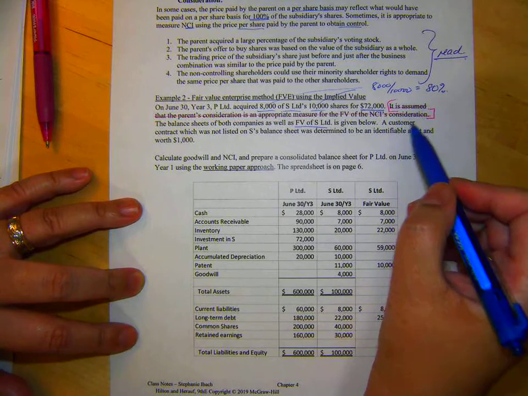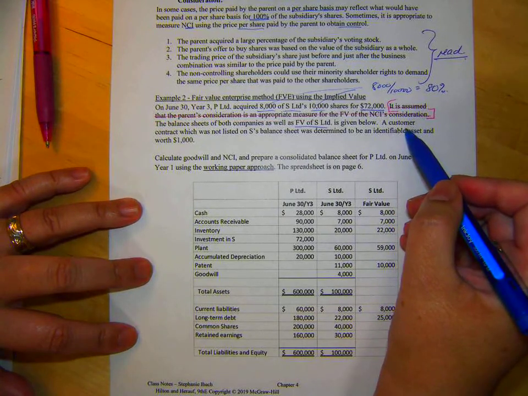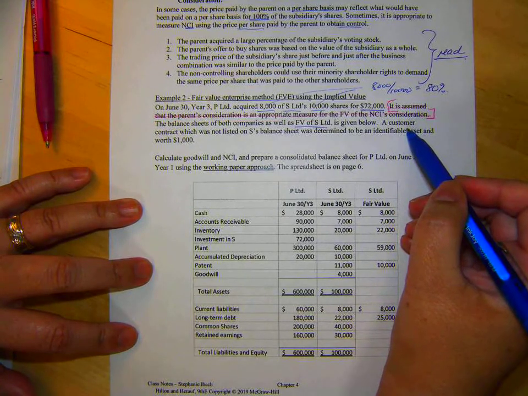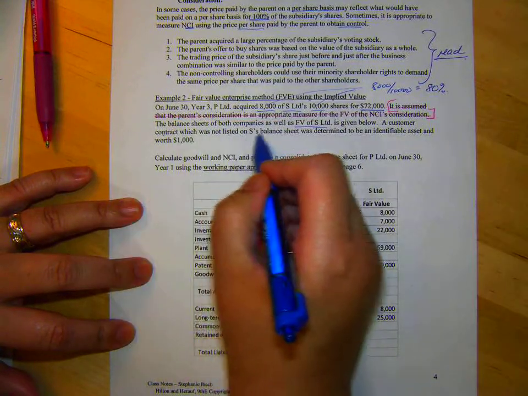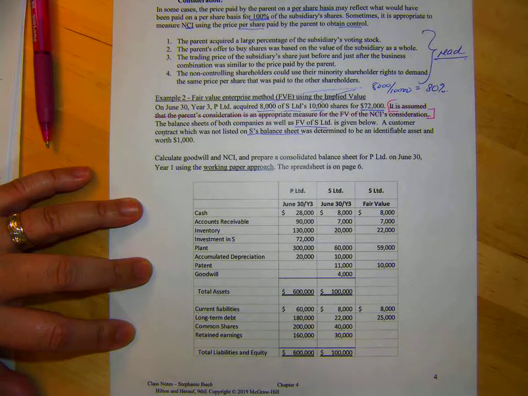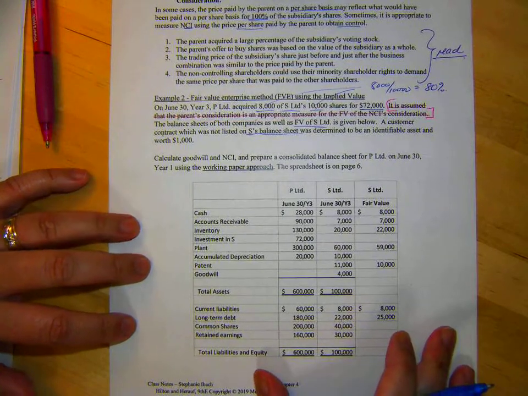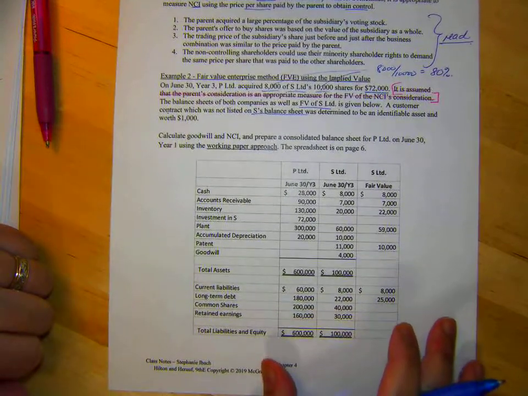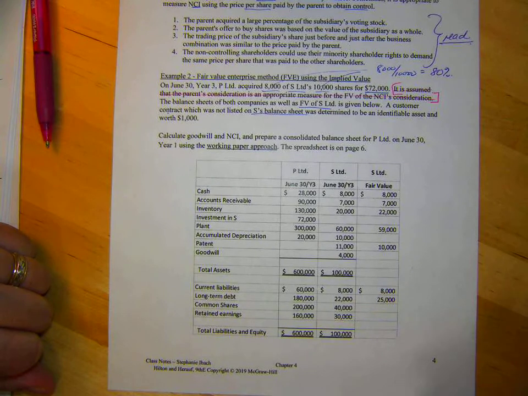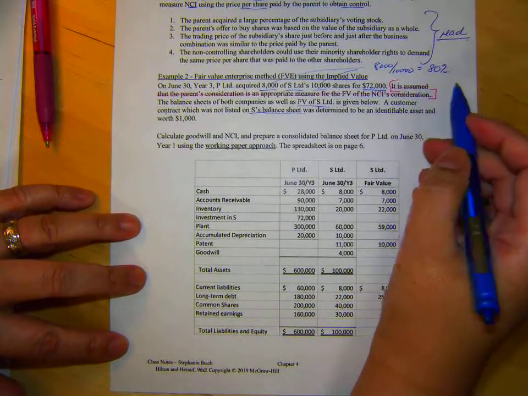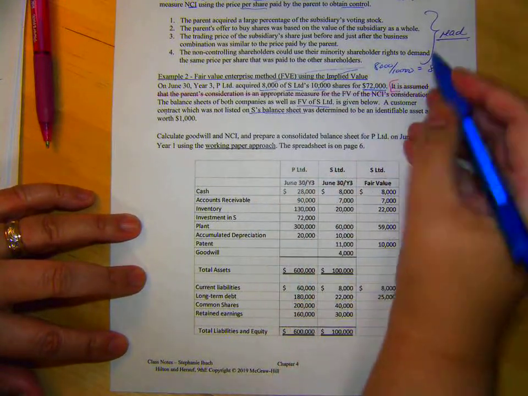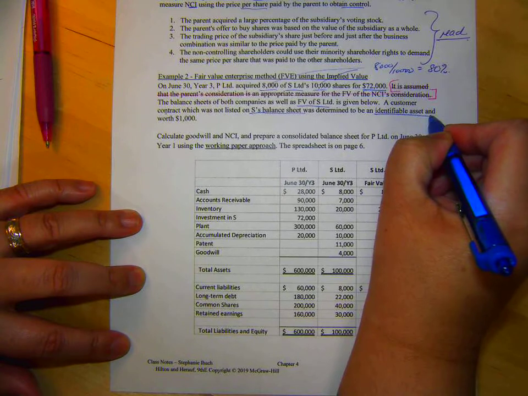Now, remember I said sometimes you have to watch for intangible assets? A customer contract, which was not listed on this balance sheet because it was an internally generated intangible asset that did not meet all the criteria you learned in 315, 316. So it was determined to be an identifiable asset.